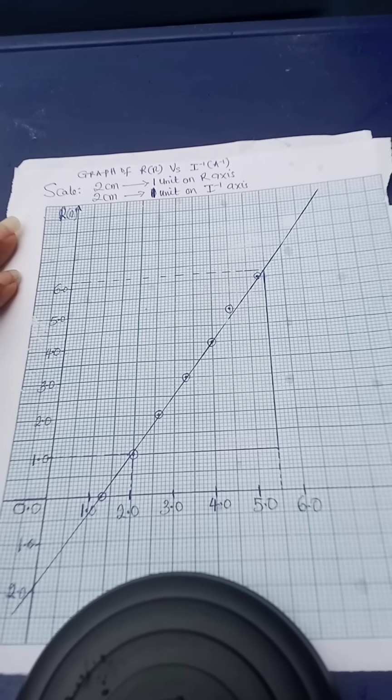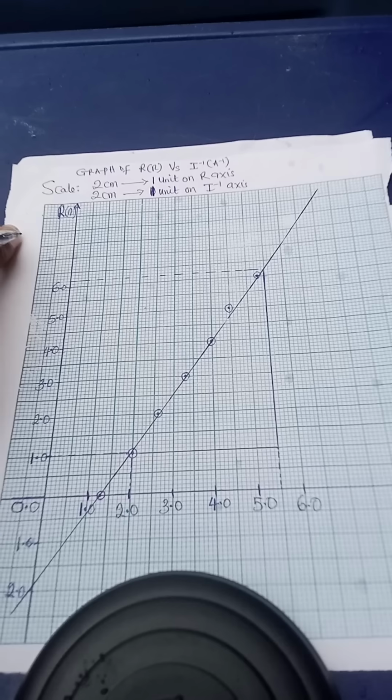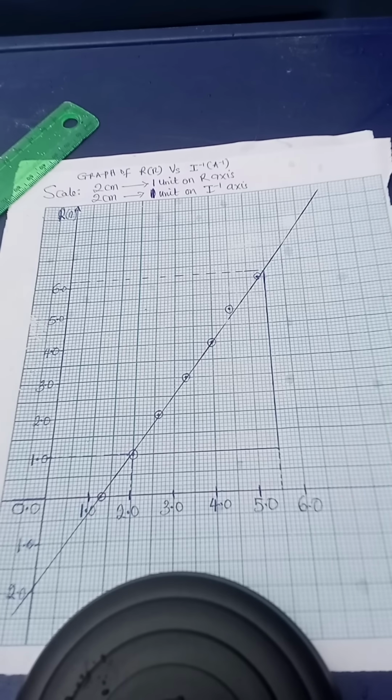So look at the graph. I've done the graph already. I've plotted the graph. You can see the graph here. This is exactly how the graph will look like.